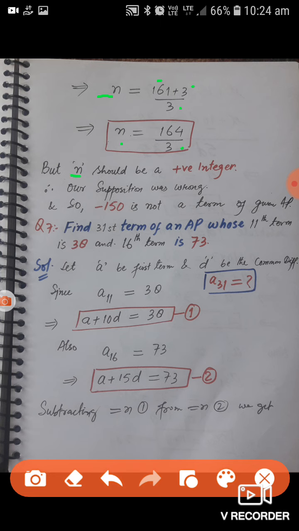Since n is the term number, it should not be a fraction. That is, n should be a positive integer, but over here we got n as a fraction. So our supposition that minus 150 is the nth term of the AP is wrong. So minus 150 is not a term of the given AP.